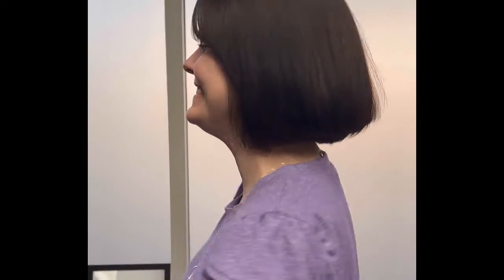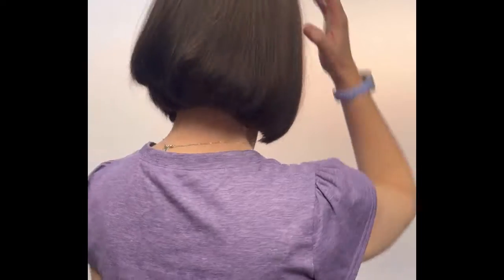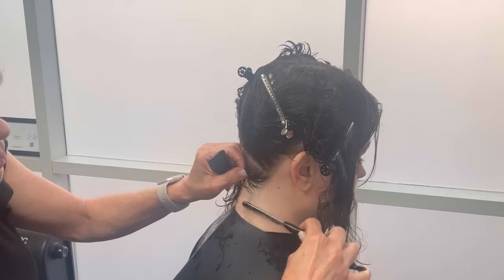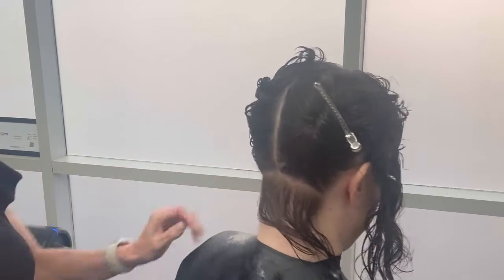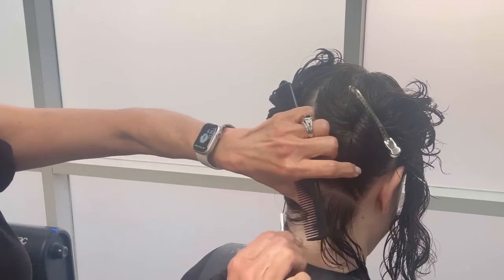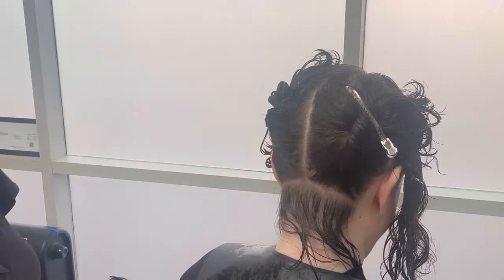In this video, I share with you how I created this bob look for my client. This is her before picture. You can see she's got some wave to her hair. During our consultation, she asked me for a more professional look, but one with some personality. So the tool of choice that I've chosen is a feather razor.